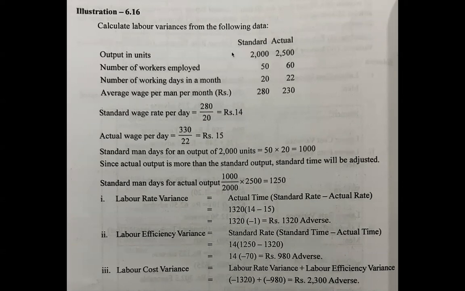These are the particulars, the details for standard operation and the actual operation. Output in units: standard is 2000, but actually 2500 units are produced. Number of workers employed: standard is 50 men, but actually 60 men were employed.